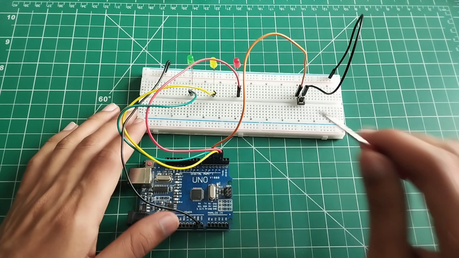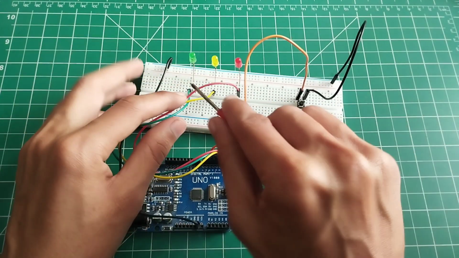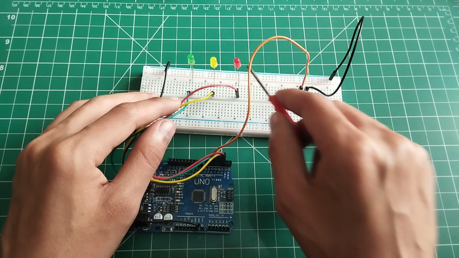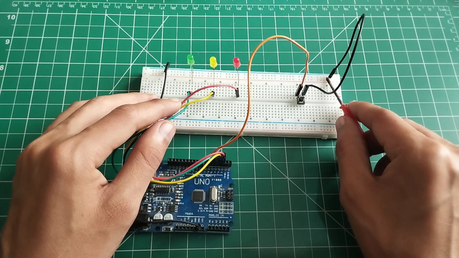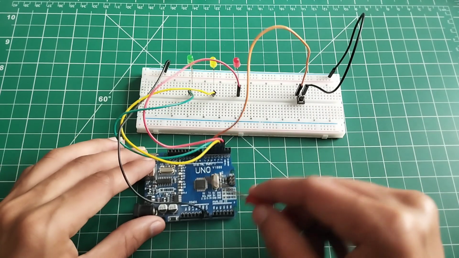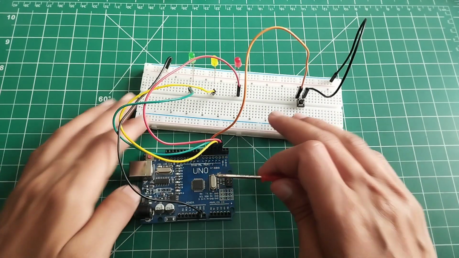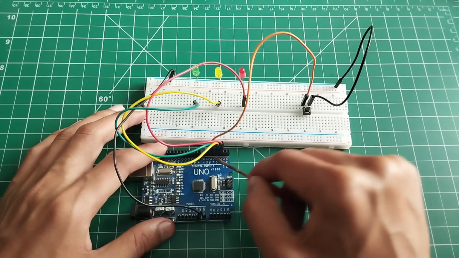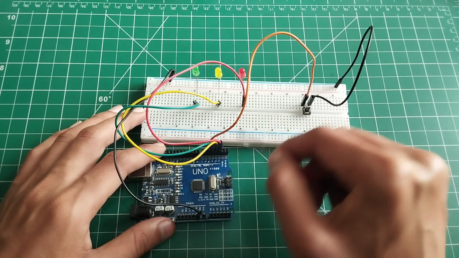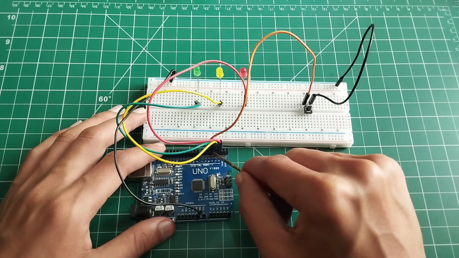Now let us quickly discuss the circuit connections. So let's start with these LEDs. LEDs have two terminals, cathode and anode. The cathode of all the LEDs are connected to the negative terminal of the breadboard, and the negative rail of the breadboard is connected to the ground of the Arduino using this black wire. Okay. And the anode of the LEDs are connected to the digital pins: red LED is connected to pin number 2, yellow is connected to pin number 3, and green is connected to pin number 4.